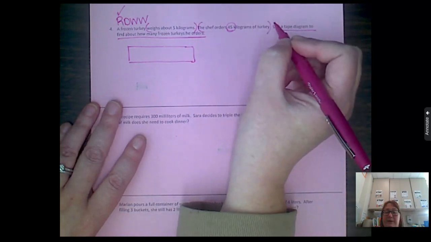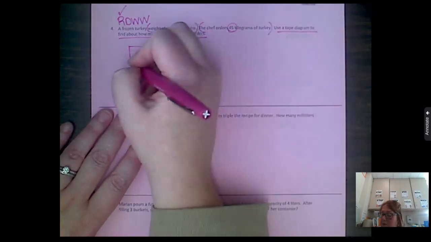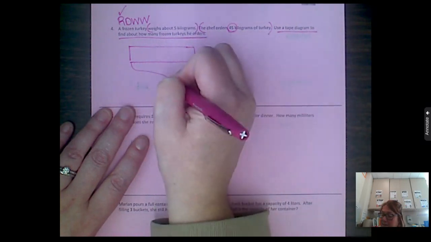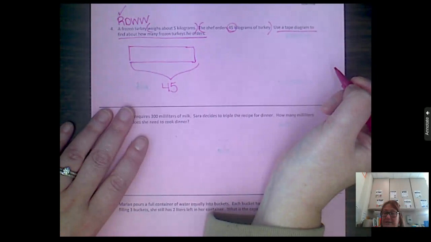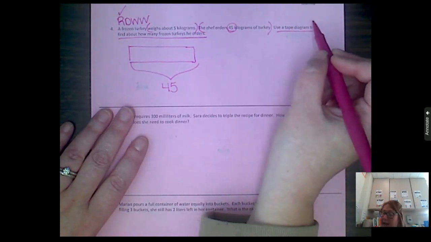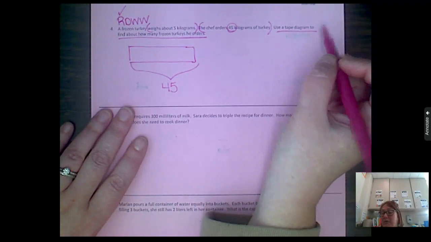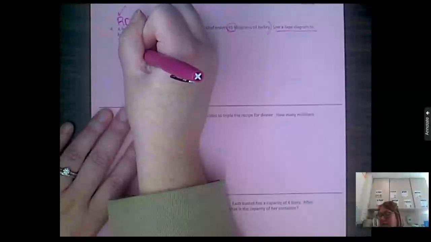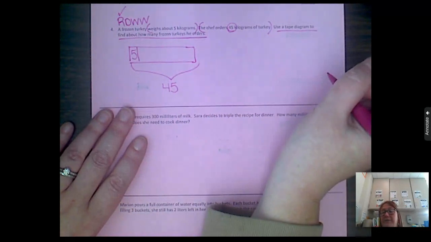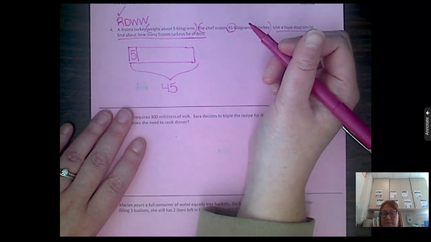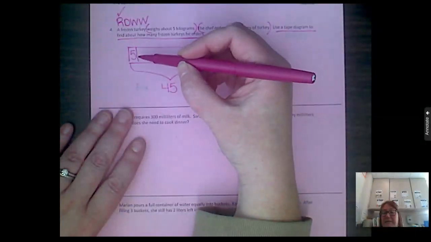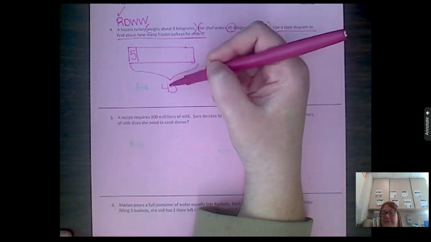Okay, there's my tape diagram. And we said that he ordered 45 kilograms of turkey, so that would be my total. So I'm going to scoop it, and I'm going to put 45. Okay. And a frozen turkey weighs about 5 kilograms. That means each turkey weighs 5 kilograms. And I want to find about how many frozen turkeys he orders. So I don't know the total, but I do know that each frozen turkey weighs 5. So I could put 5 circles in each one. I could put the number 5 in there if I feel good about counting by 5s, right? So that's what I'm going to do. I'm going to put the number 5 in there.